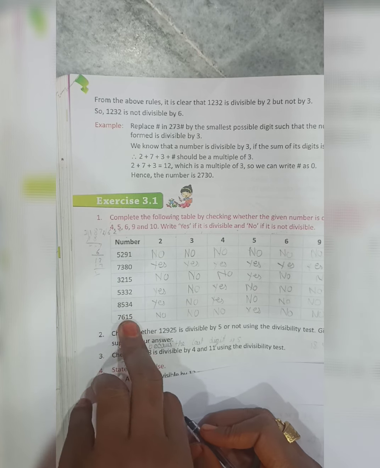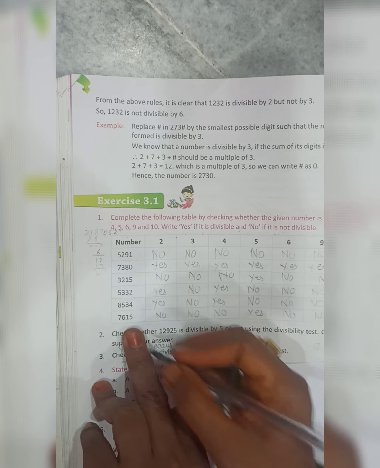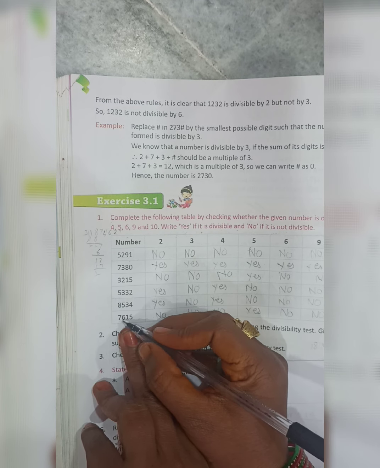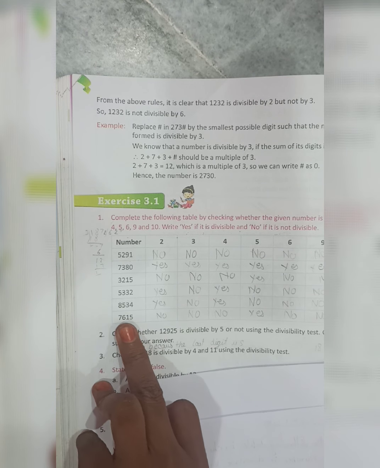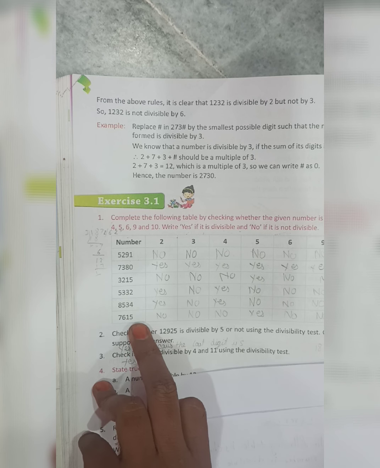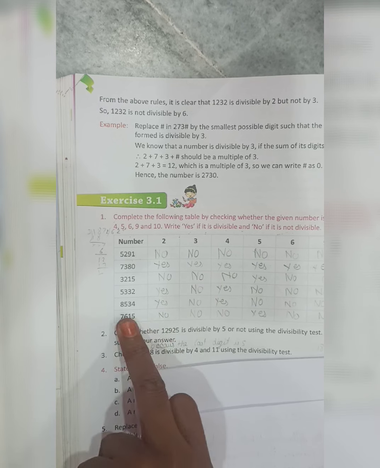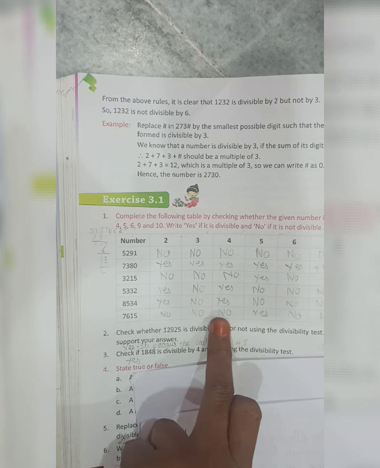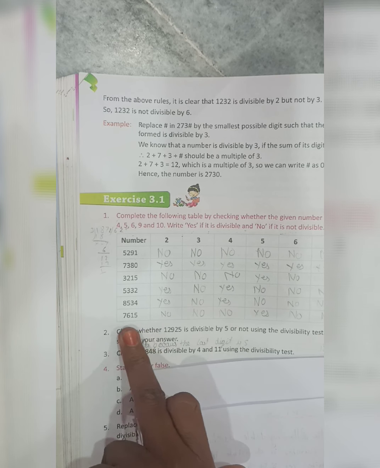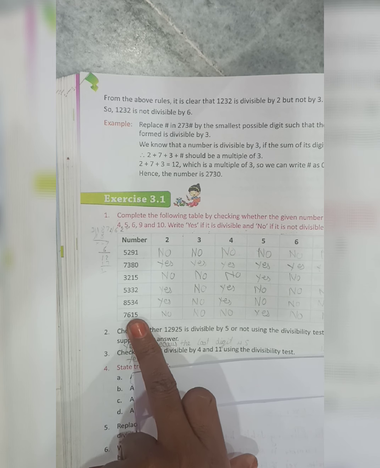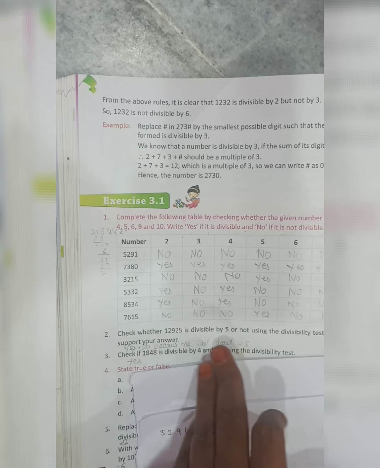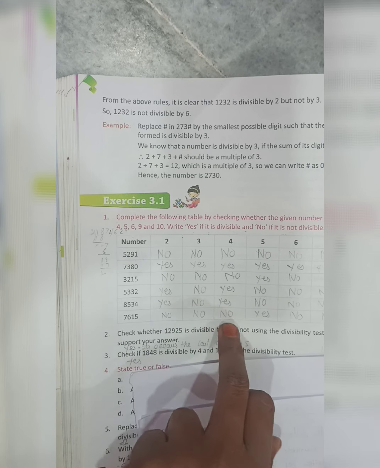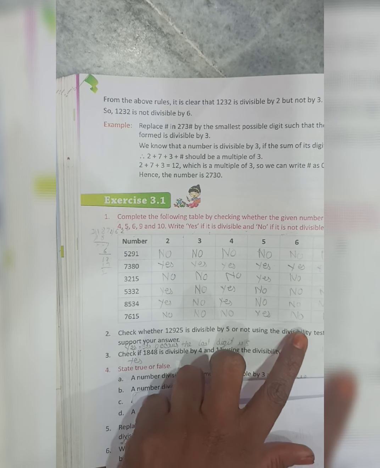Adding all the digits: 6 plus 6 is 12, 12 plus 7 is 19. 19 is not divisible by 3, so it is not divisible by 3. Next is 4. 4 means what? If the last two digits are divisible by 4, the number is divisible by 4. The last two digits are 15, so 15 is not divisible by 4. 4 4s are 16. So not divisible. Write no.